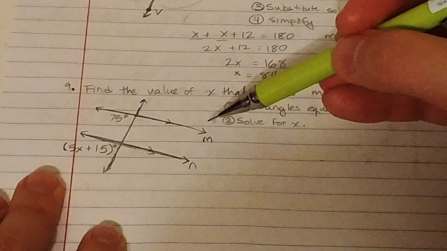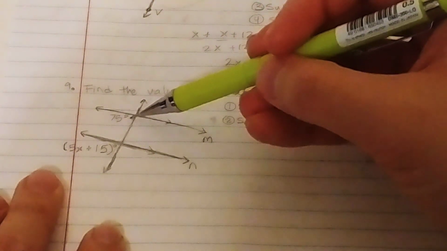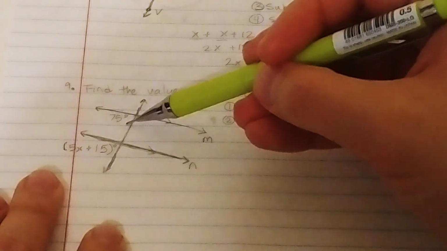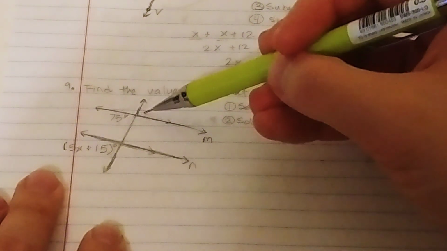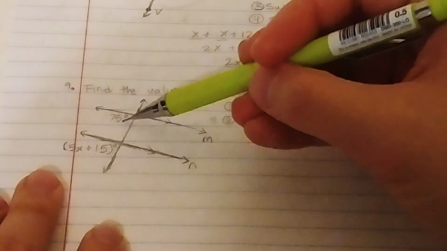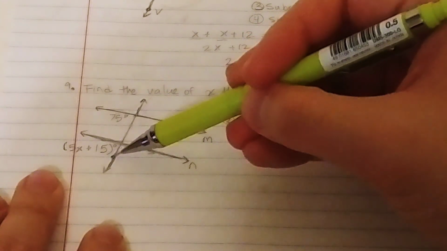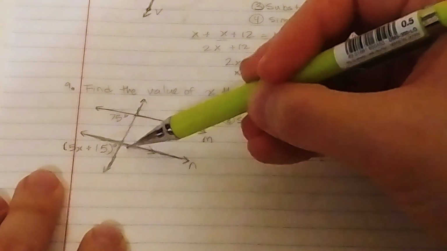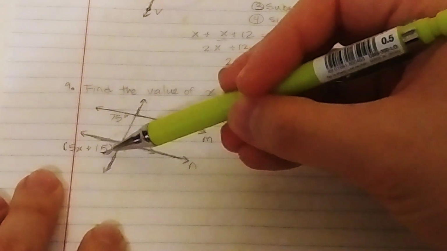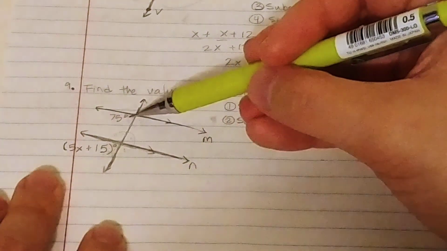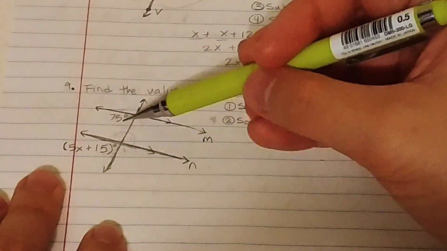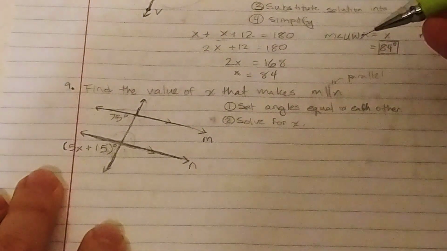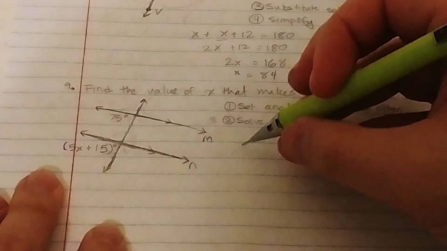So how are they related? Notice that they're in the same spot, the bottom left. Those are called corresponding angles. So corresponding angles, when lines are parallel, they should be equal. So we're going to set those equal to each other.